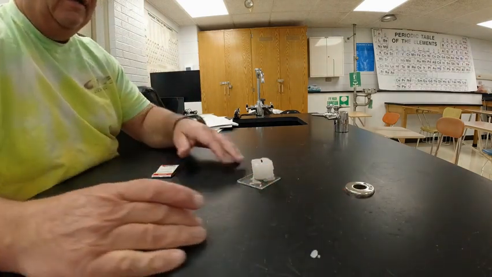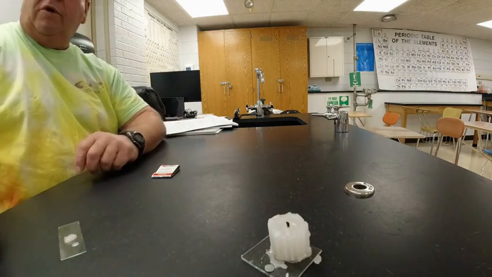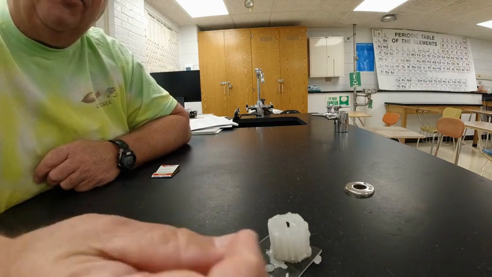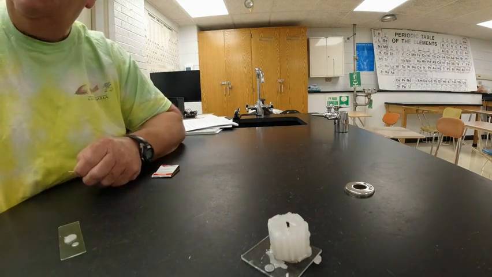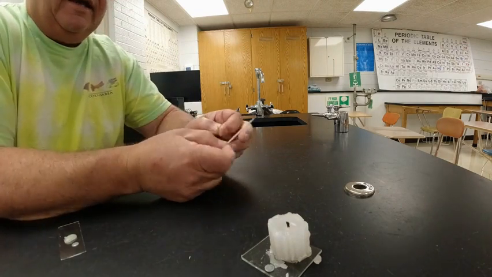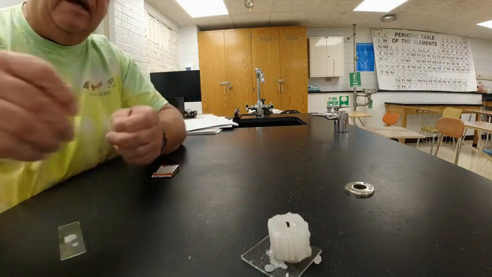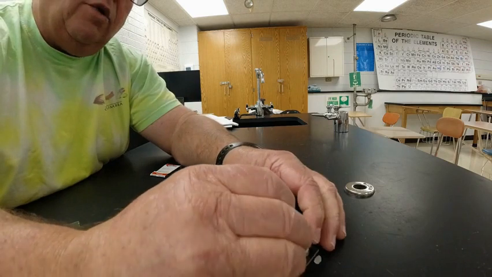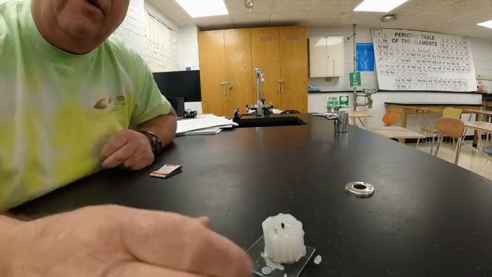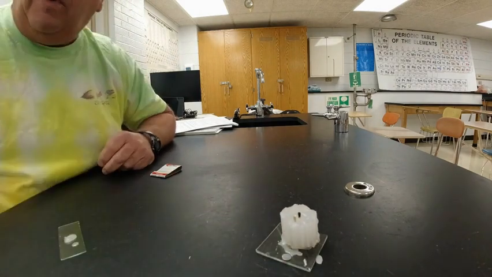All right, in number 5, we're going to try something besides the wax. We're going to try a piece of toothpick. So here is a toothpick that I got. I broke off the end of it, and I'm going to stick this away from the regular candle wick, because I don't want to use the regular string wick. I want to see what happens if I light a wooden wick.